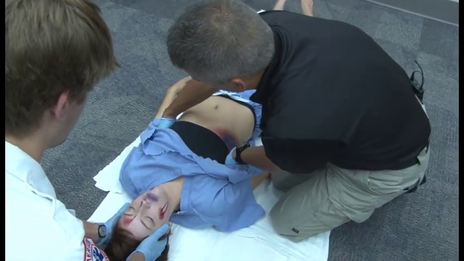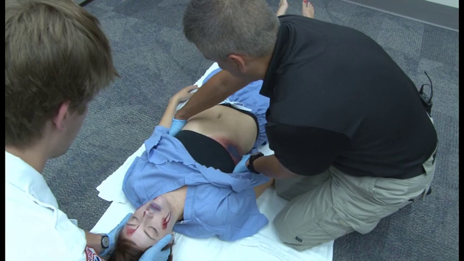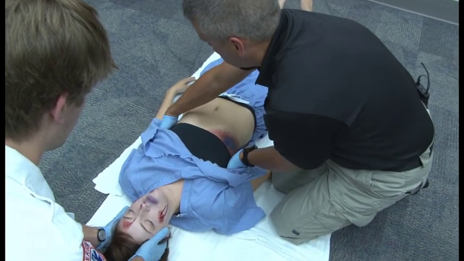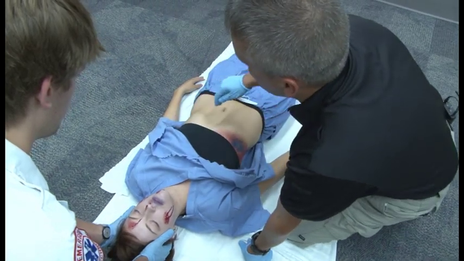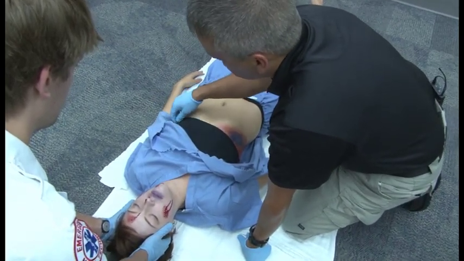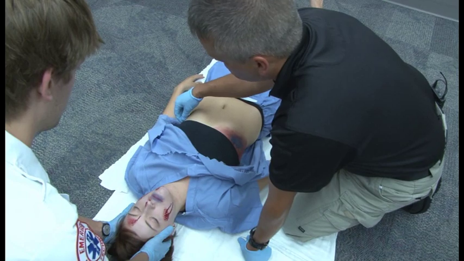Okay, I'm going to go ahead and check for the stability on the rib cage here. Am I finding anything other than the right side? The left side seems to be intact. Okay. I'm going to go ahead and auscultate for lung sounds again. Do I have any changes from previous?